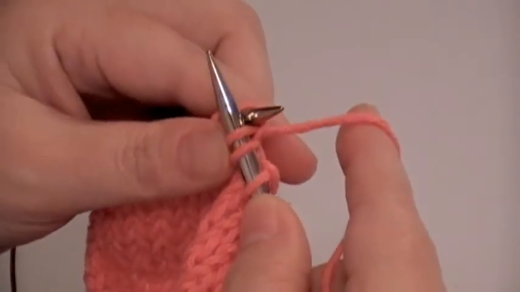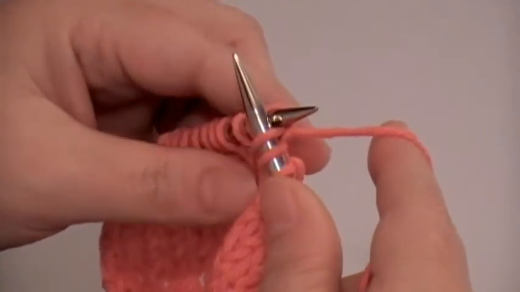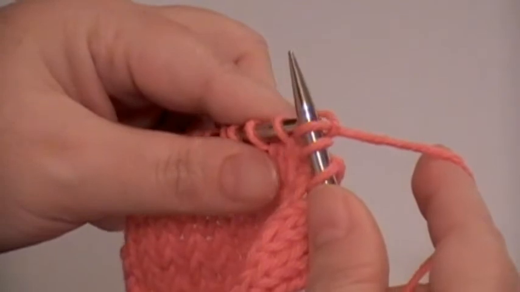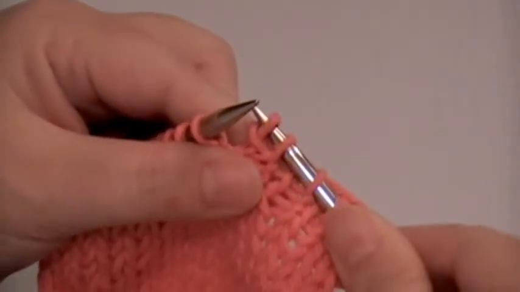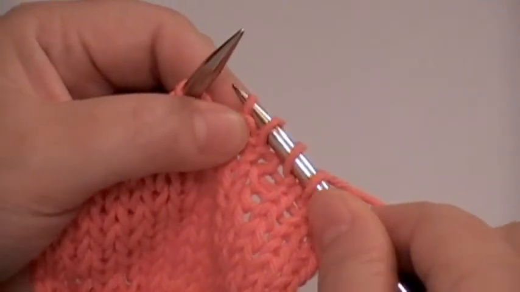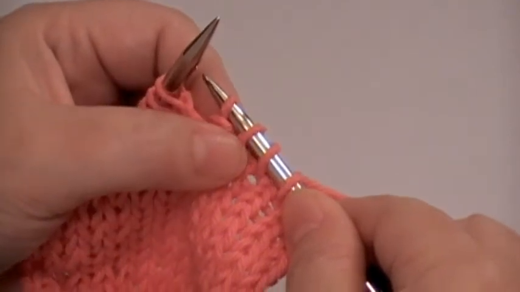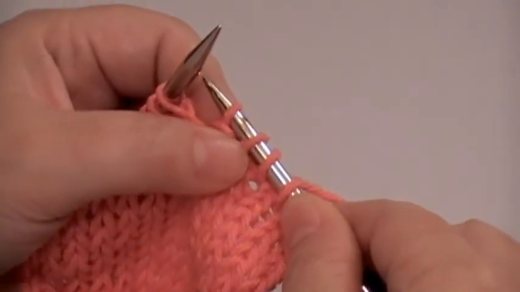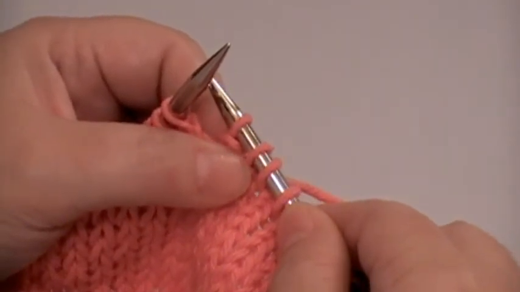Slide, we've wrapped it, and we slide the needle up under the left hand needle, and then we drop both of those stitches off the needle. If you look at it, you can see that you get a little bar here that will indicate an increase. You've turned one stitch into two stitches. Knit into the front and the back of the stitch.